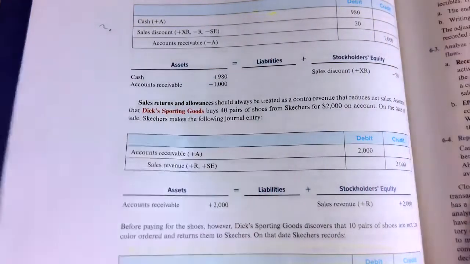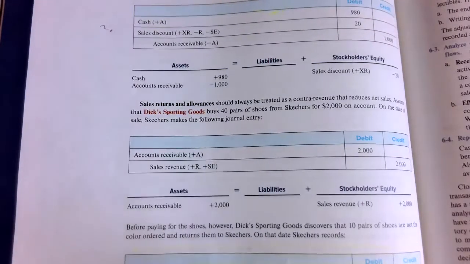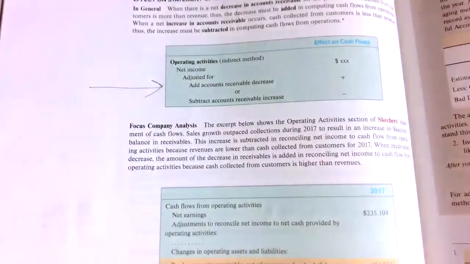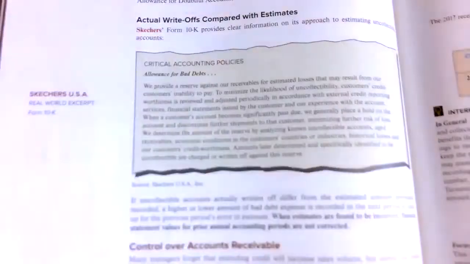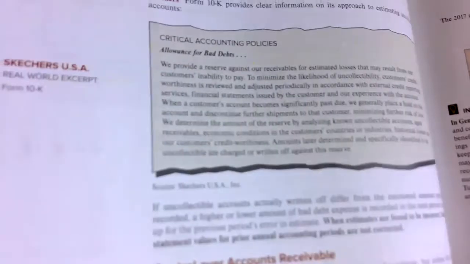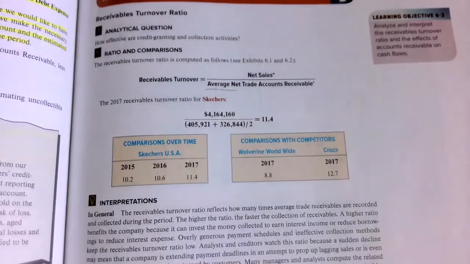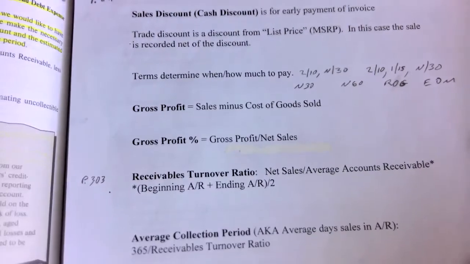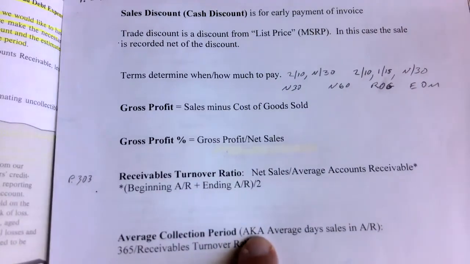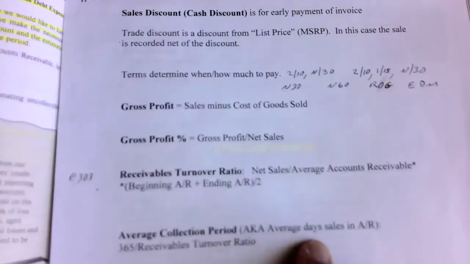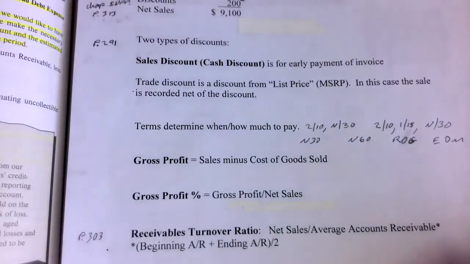Having said that, I won't go into it in more detail. It's fairly basic, okay? Sales on account, accounts receivable, sales on open account, that sort of thing. A couple of ratios to take a quick look at. This is on page 303, and these are on the bottom of the handout: receivables turnover and average collection period. Notice I've squeezed in also known as average days sales in accounts receivable, okay?